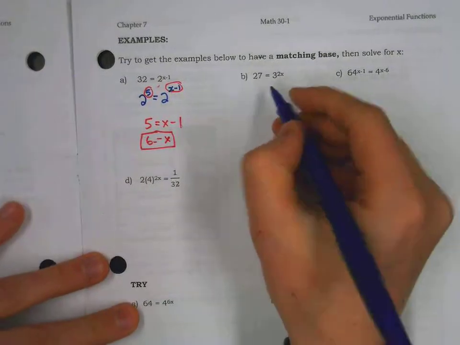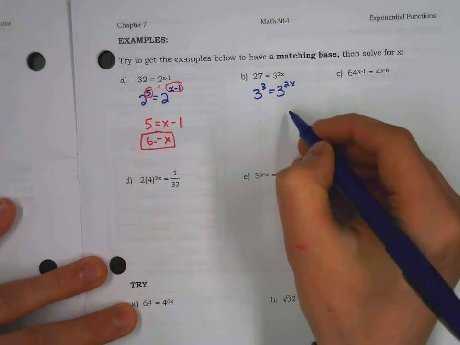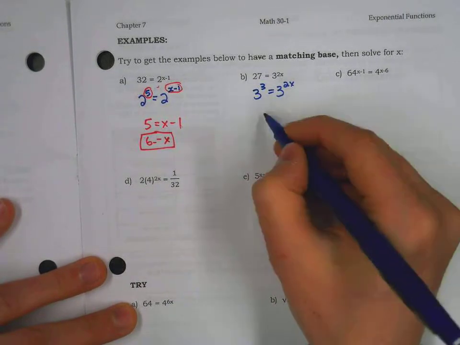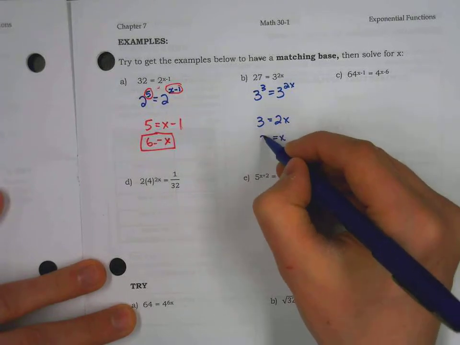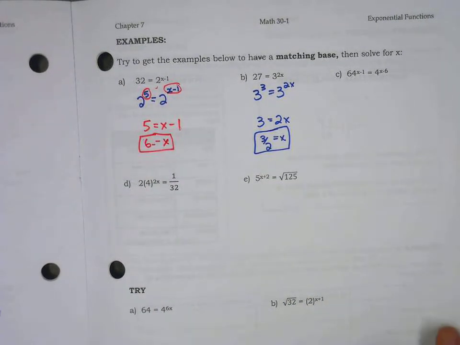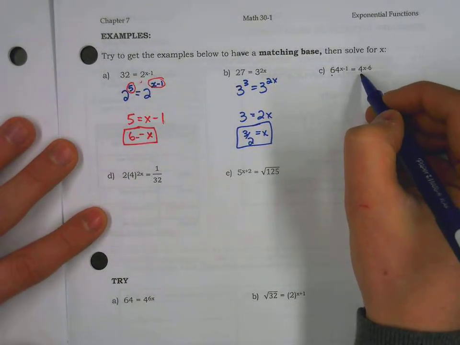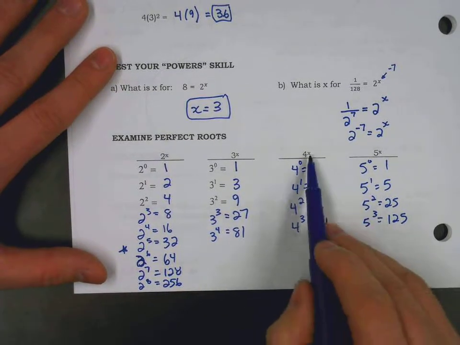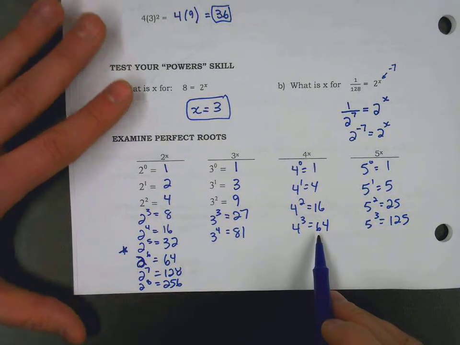Try this again. 3 cubed is a 3 to the 2x. 3 should equal a 2x. Divide both sides by 2, x is 3 halves. This logic will start to feel a little bit more comfortable the more you do. 64 and a 4, we're asking where do we find these numbers? Well, conveniently, 4 cubed is 64, so we can get these to a similar base.